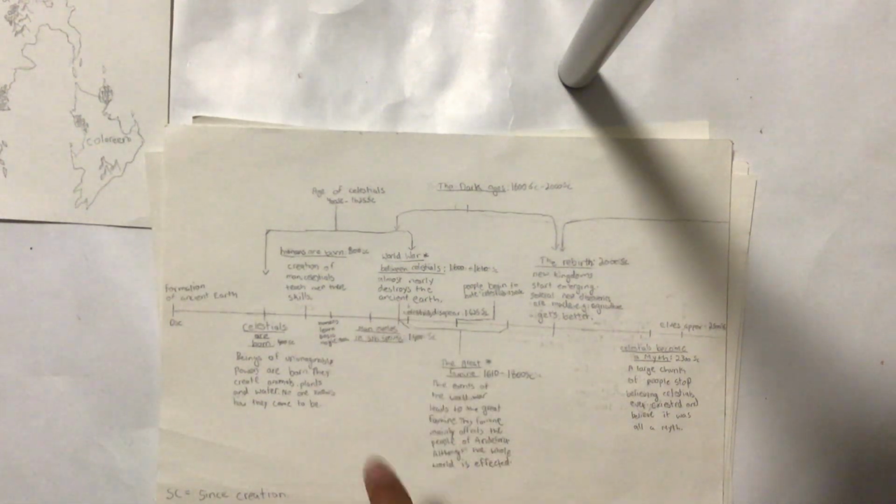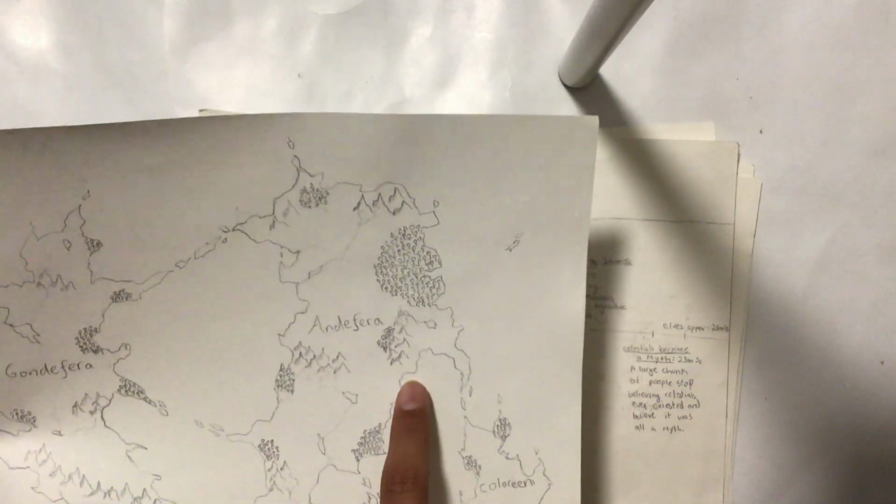Since I said it almost destroyed ancient Earth, that means it caused collateral damage. Yeah, and it formed this new mountain range as I was talking about. This was formed during the Celestial War, because it's the remains of one of the Celestials.